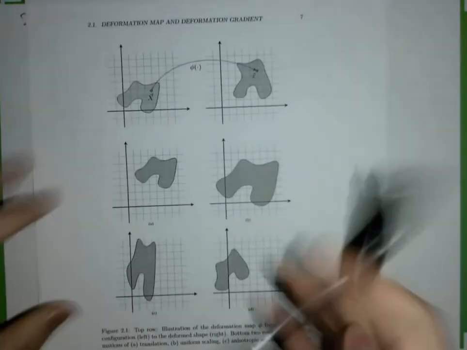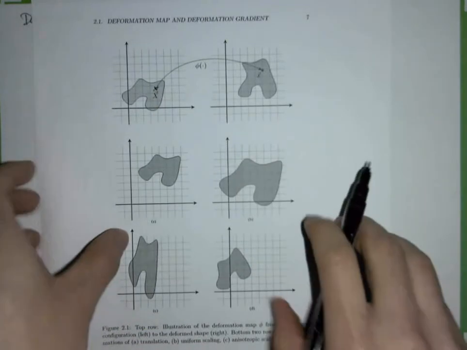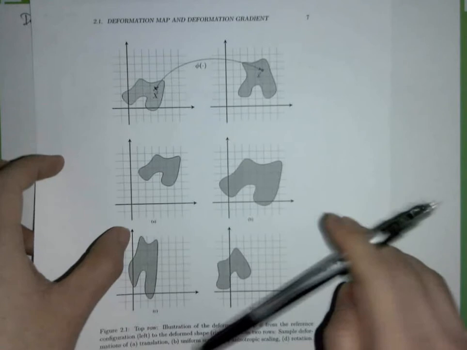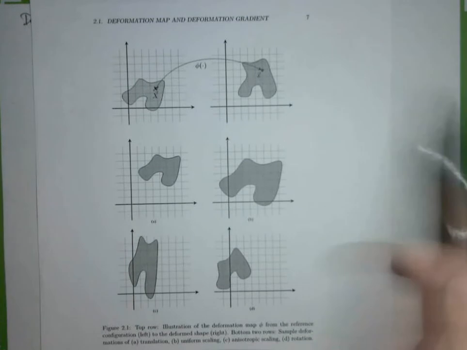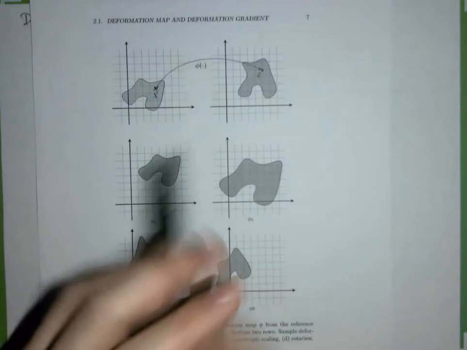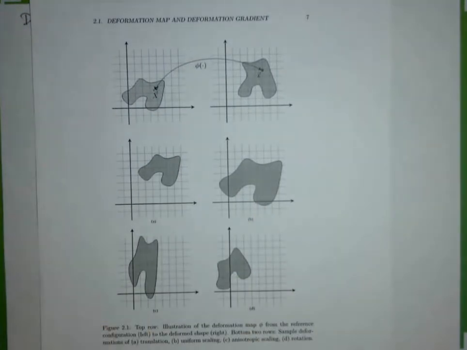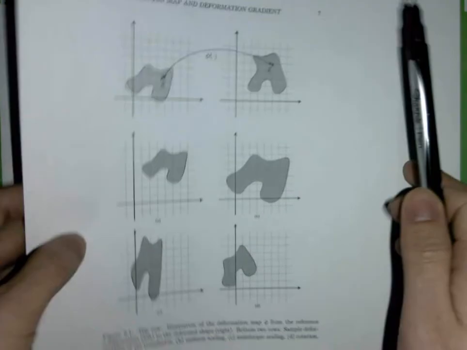For an arbitrary point in this object, we probably only want to measure the rotation and the scaling around its neighbors. We do not really care about the translation of the particle, because simply translating it won't have any effect on this material, on an arbitrary material.